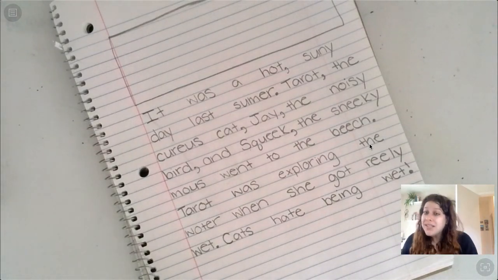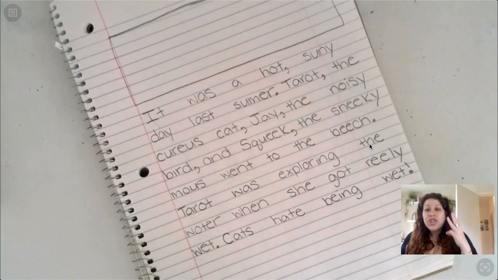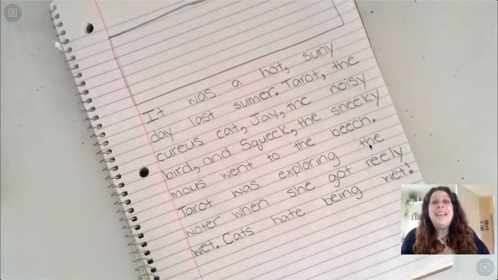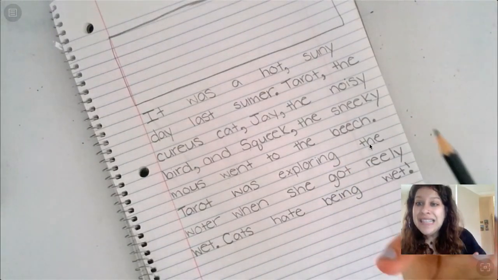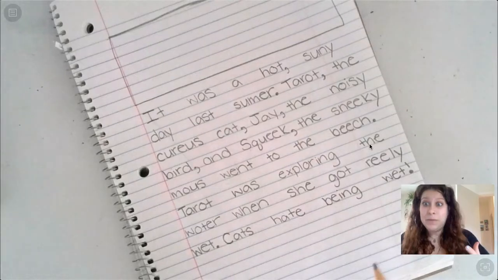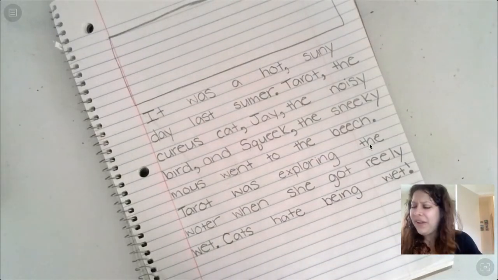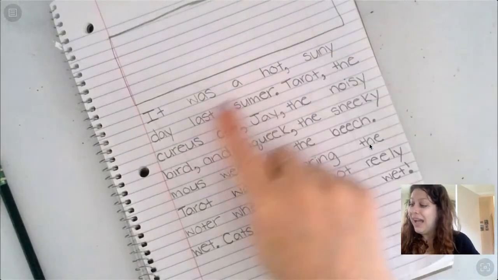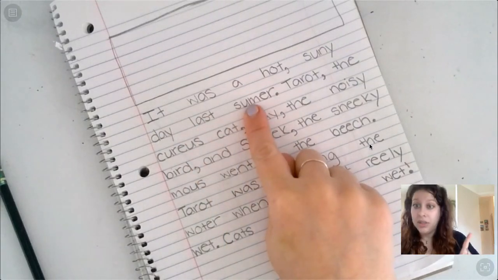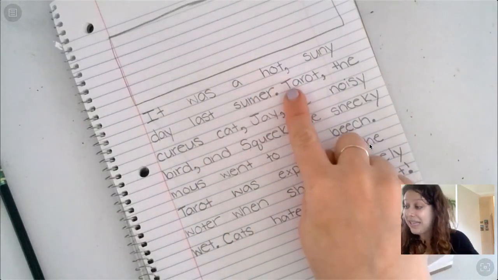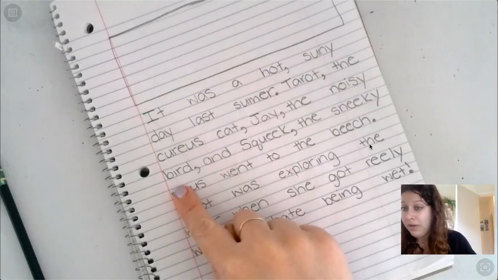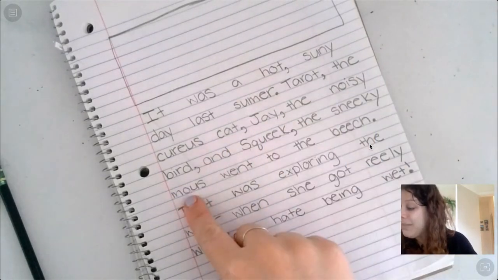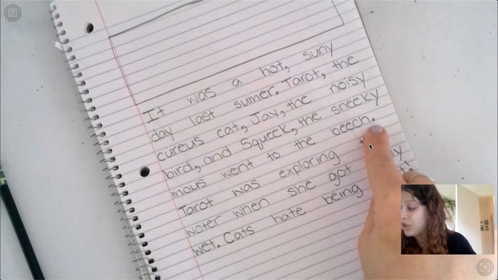The direction was for me to write at least 3 sentences, 3 or more sentences with my beginning, describing my characters, the setting, and maybe a problem. Let's see if I've done that. It was a hot, sunny day last summer. I got my setting. Taro, the curious cat, Jay, the noisy bird, and Squeak, the sneaky mouse, went to the beach.